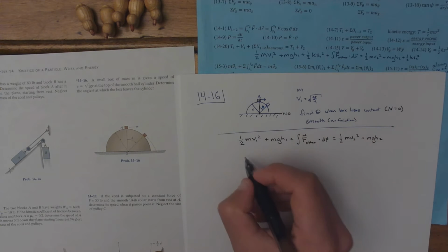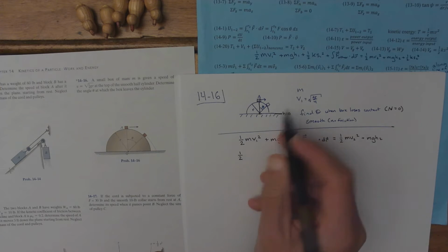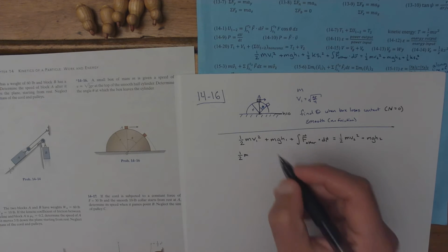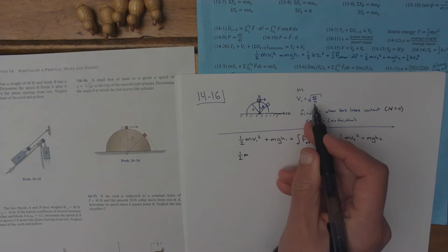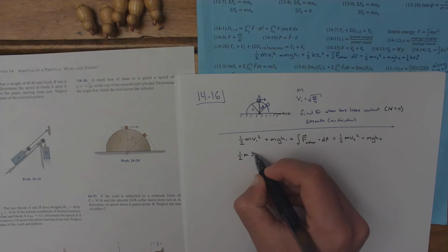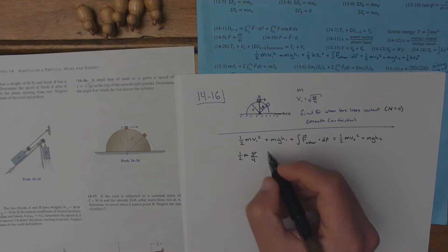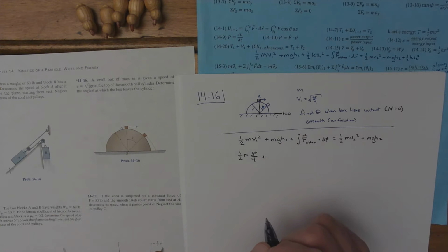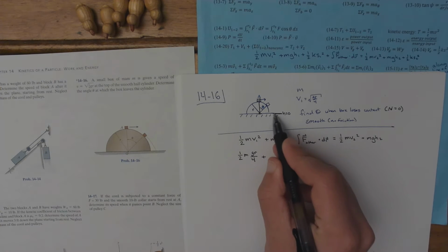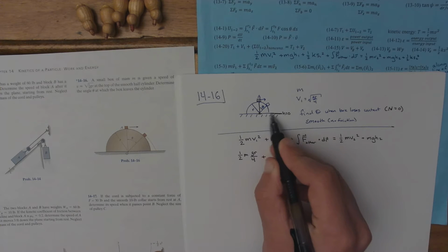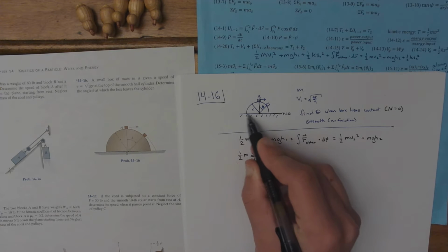I have the initial velocity, so this is 1/2. The mass is just m, so that's still m. And squaring the initial speed just gives me g times r divided by 4. Plus the initial gravitational potential energy. I'm going to choose the gravitational potential energy to be 0 at this height here.